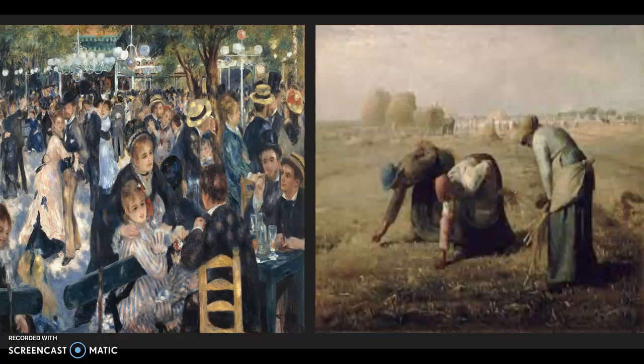On the left, there's a lot of color with the pink and the blues and the navies. On the right, it's very muted.